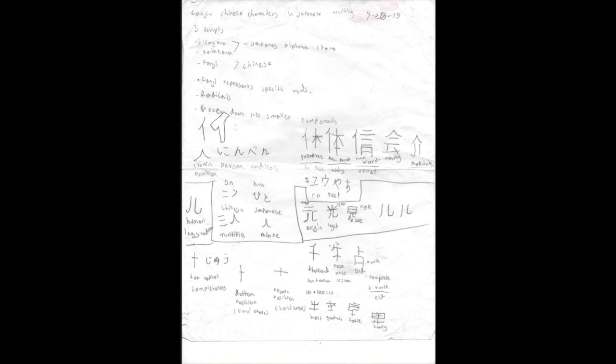Now let's review. I taught you 9 kanji, all the hiragana, and some basic words. I feel all I have to say here is kind of speaking Japanese. So, arigato gozaimasu, and thank you.